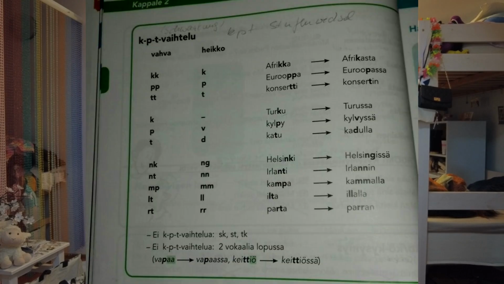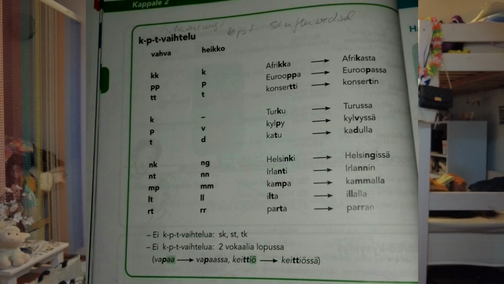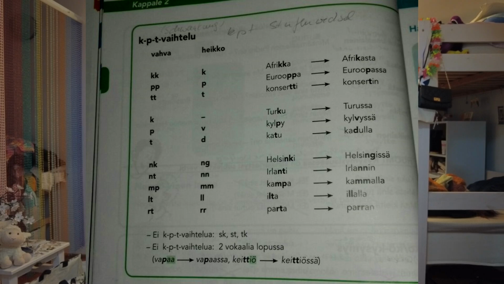All right, so now that we've set our goals for the upcoming year, I would like to move our focus back to KTP. If you have a Finnish textbook, you'll probably have seen a chart similar to this one that I'm showing on the screen now. We're going to be focusing on the 3 most common changes within the KTP rule.